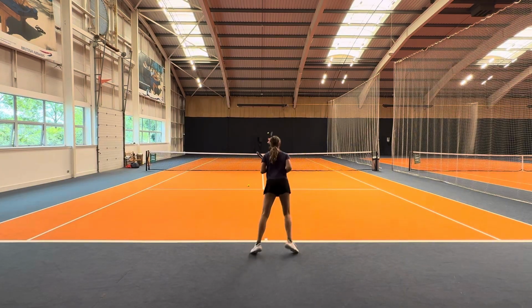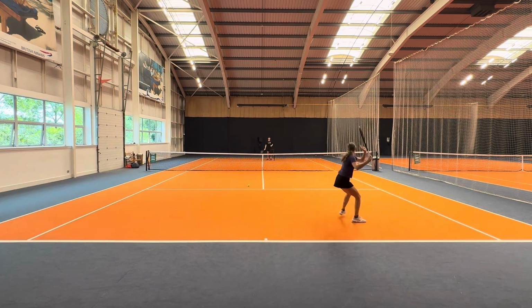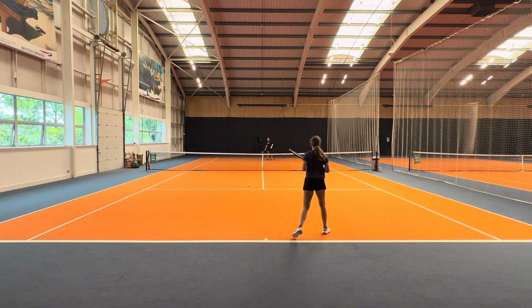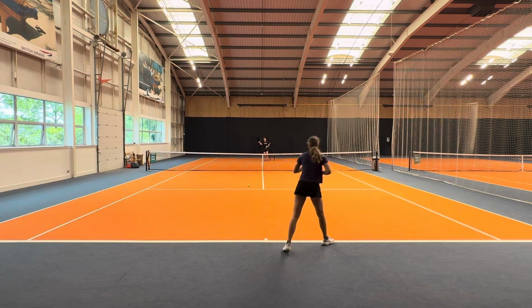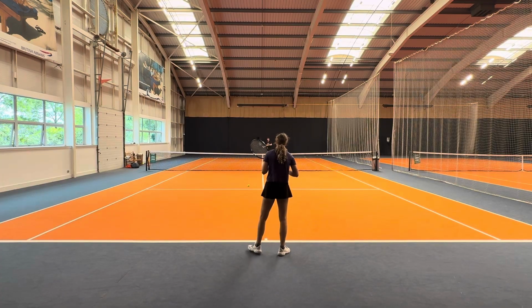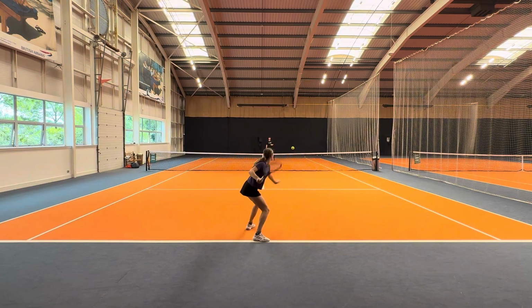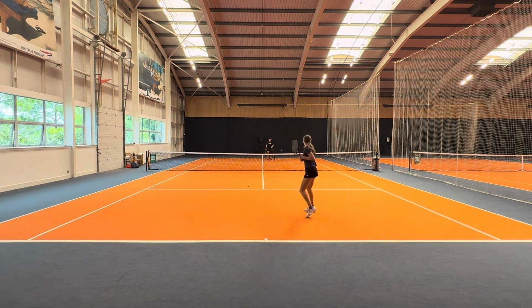Now still get that pause and pause. Good. Pause, pause. Yes, I love it. Pause, pause. Great stuff. Keep the building intention. Pause, pause. Good. Keep the building intention, so don't go too close to the lines. Keep the margin for error. Keep the shape and spin on the ball. Good. Get that pause and pause. Good.